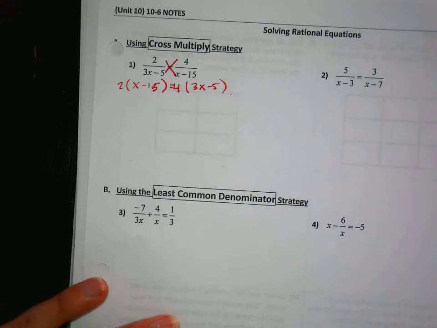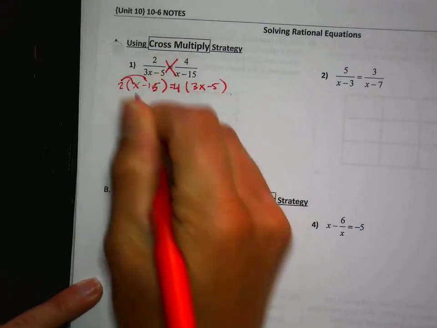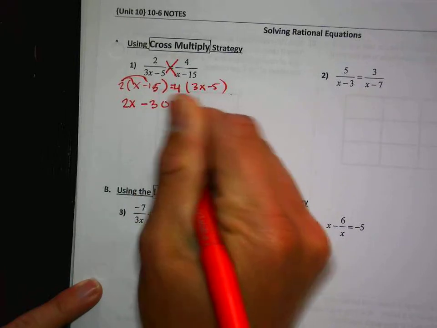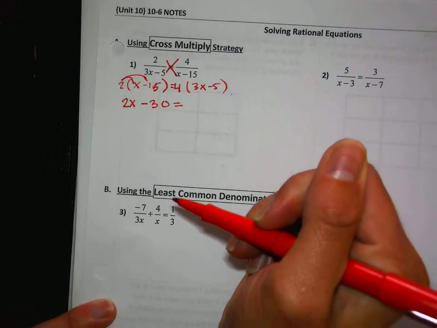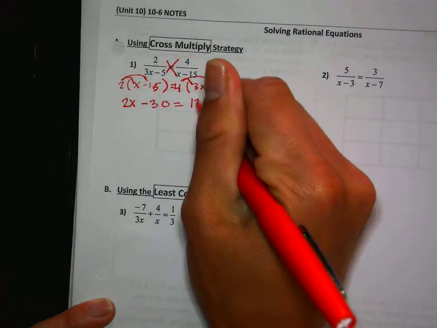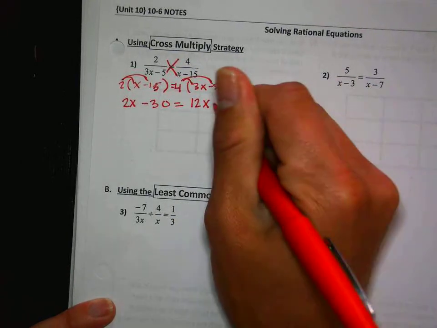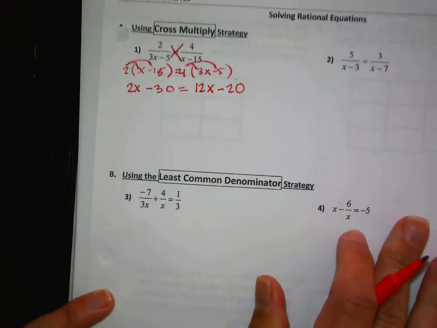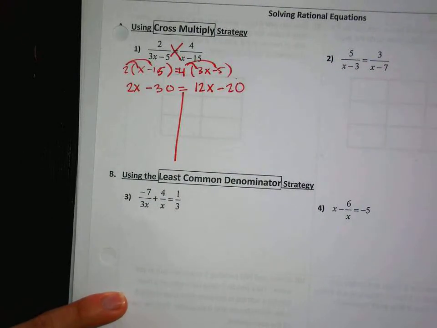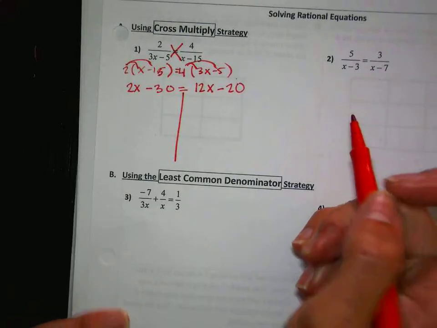So cross multiply and distribute. So 2 times x is 2x. 2 times negative 15, negative 30. Distribute the 4. 4 times 3. And 4 times negative 5. And then from here, all I have to do is solve for x.